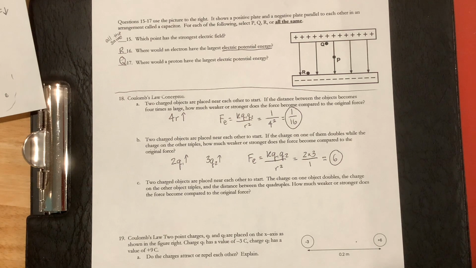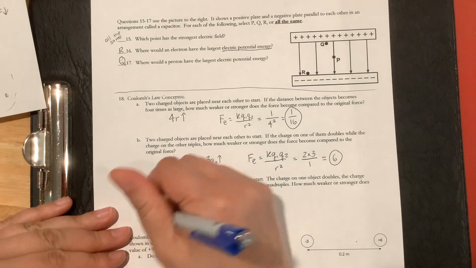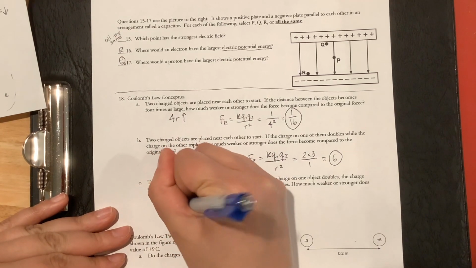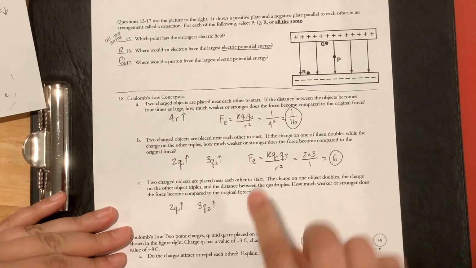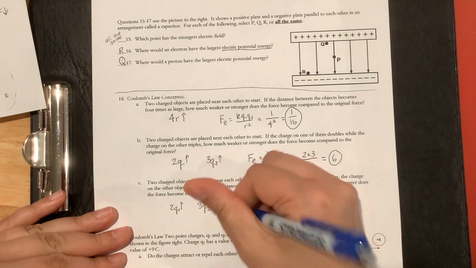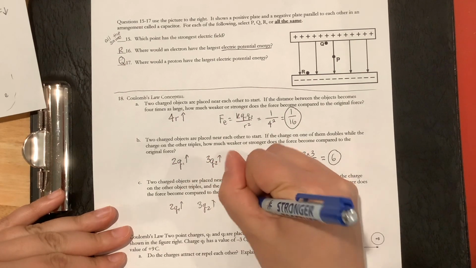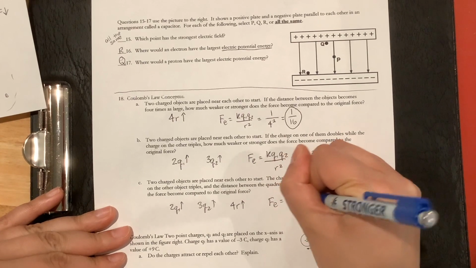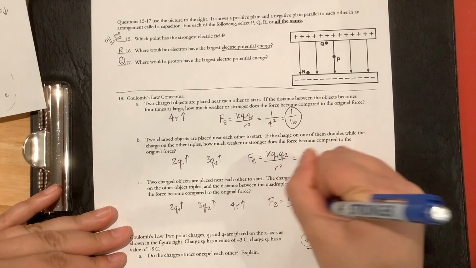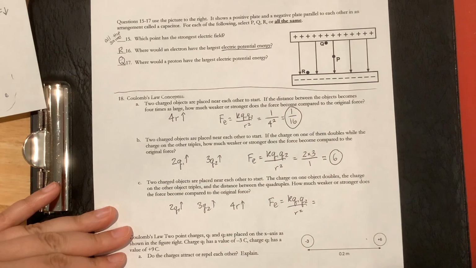Last time, and we'll go a little faster. So if the charge on one object doubles, the charge on the second object triples, and the distance between them quadruples. I'm actually making 3 changes at once, so it's really important to write down the equation. That makes sure I substitute everything in the right place.